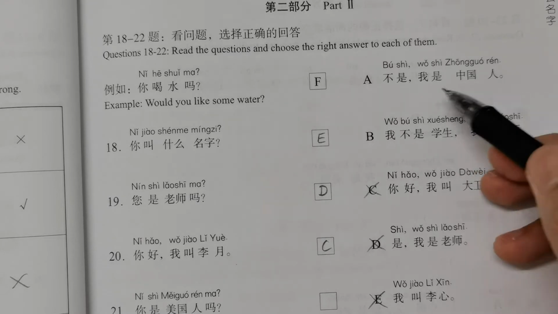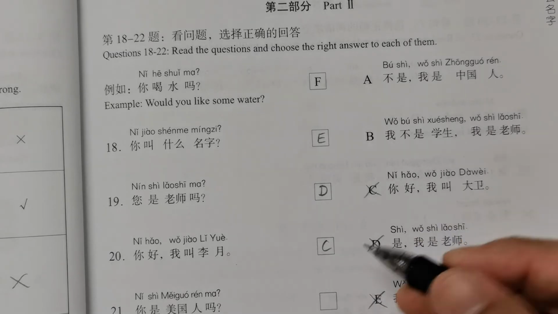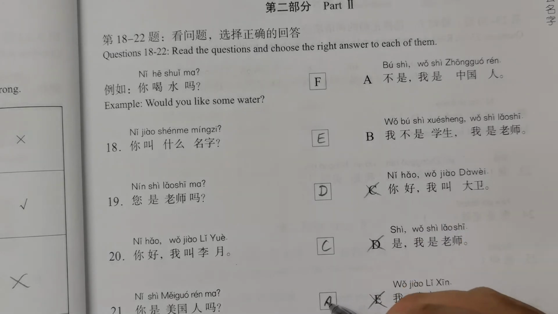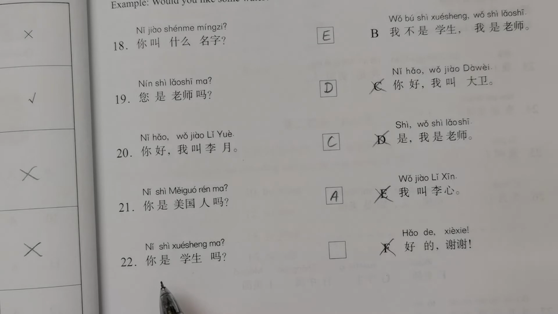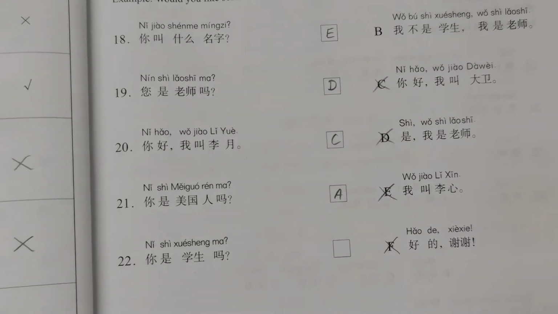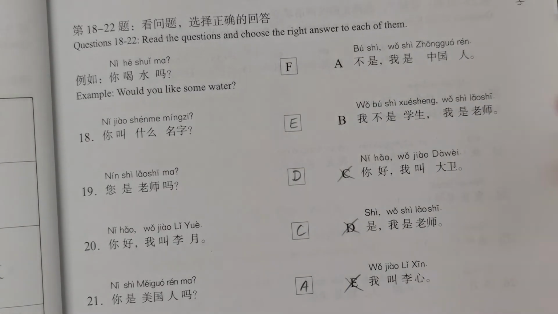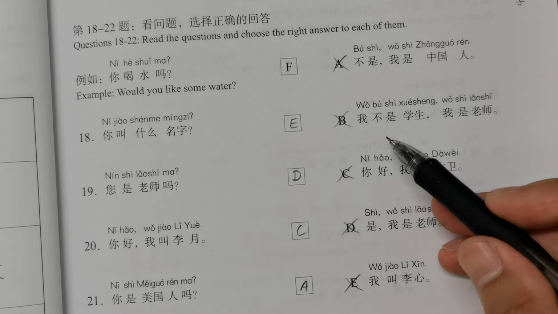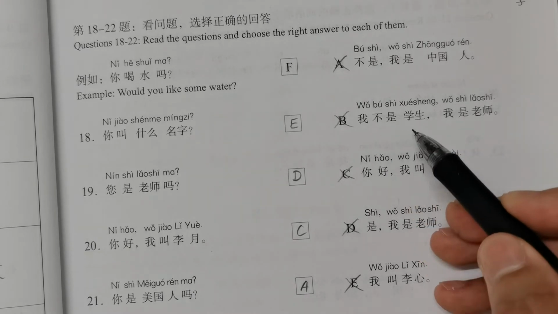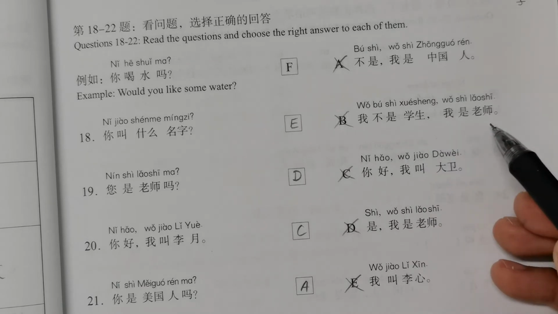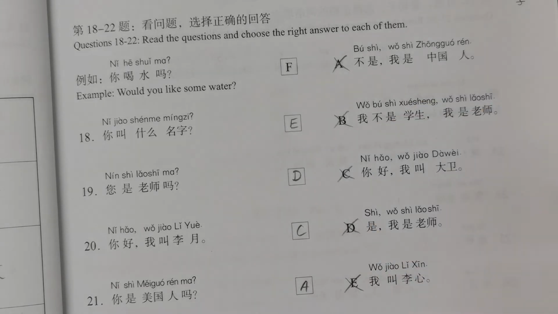So this one is A. So 22, 你是学生吗? Are you a student? The answer is B, because he answered 我不是学生，我是老师. I'm not a student, I'm a teacher. So this is the right answer.